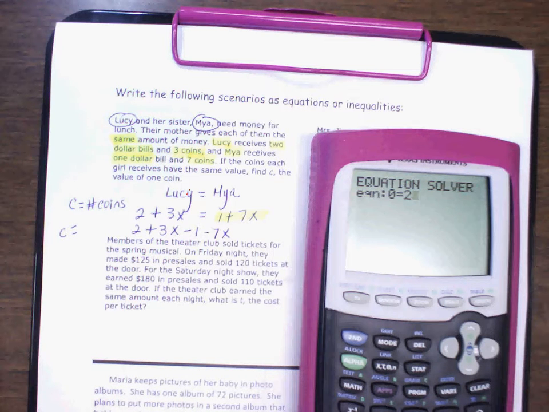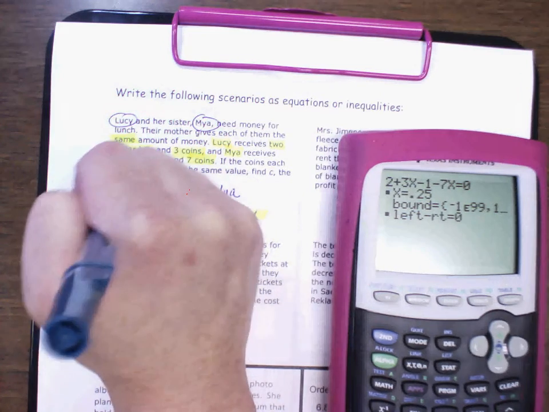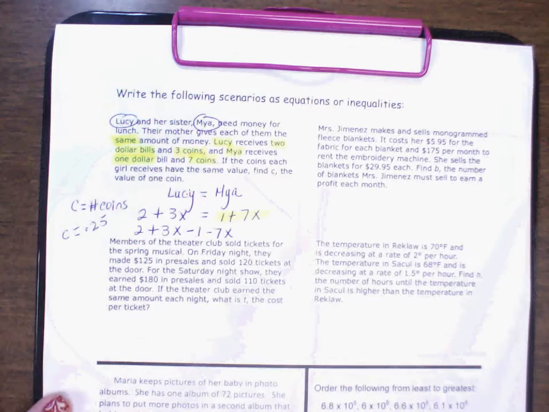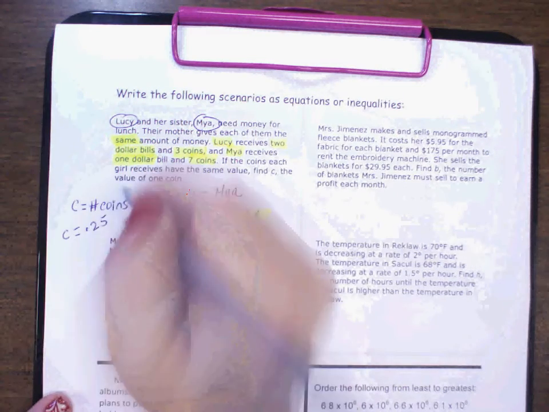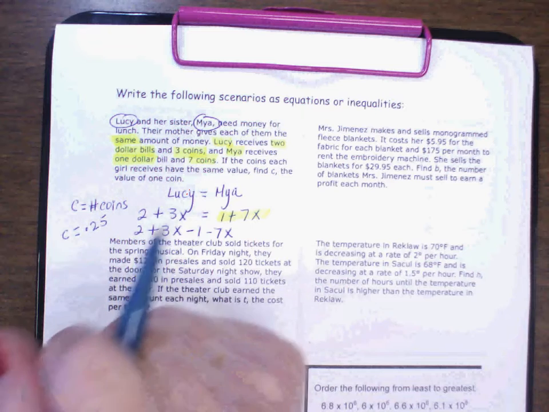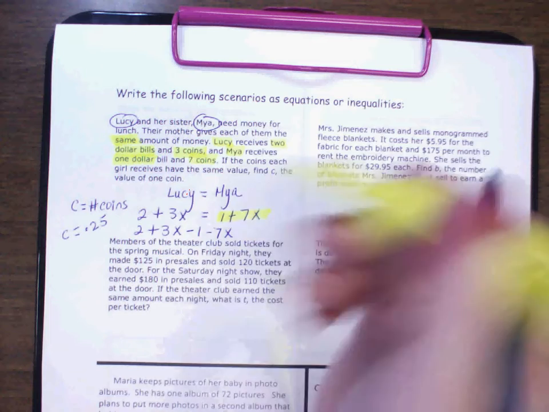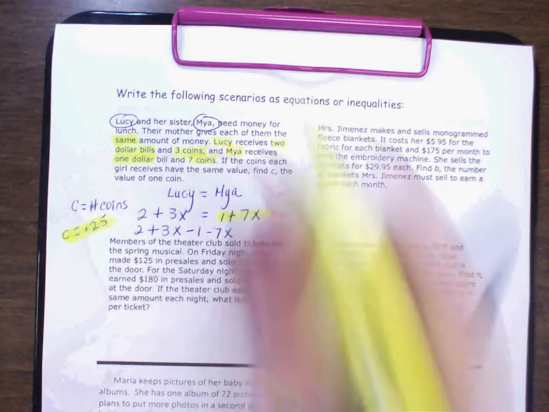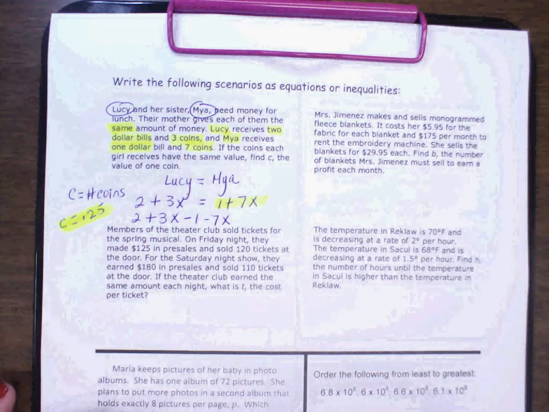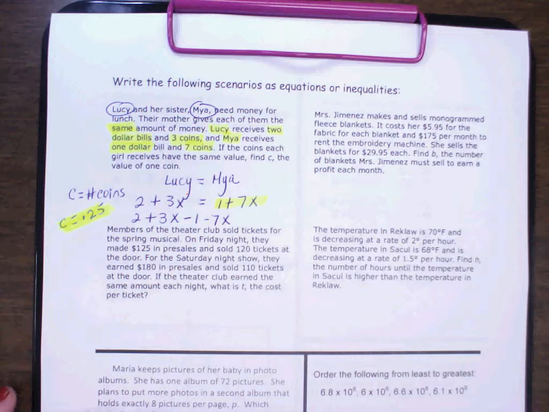All right, so there's no way that you can have negative coins. There's no way. So 0.25. So what's the value of the coin? What kind of coin is it? They're quarters. Thank you very much. How do you know that they're quarters? Because of the value of the coin.